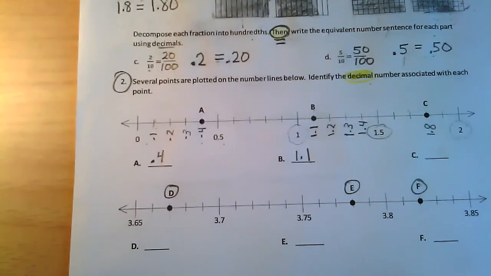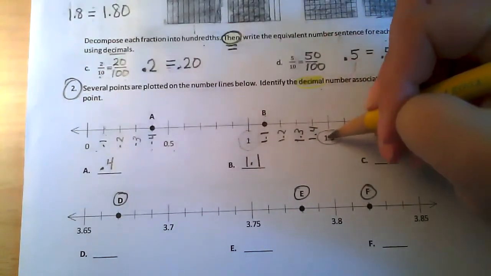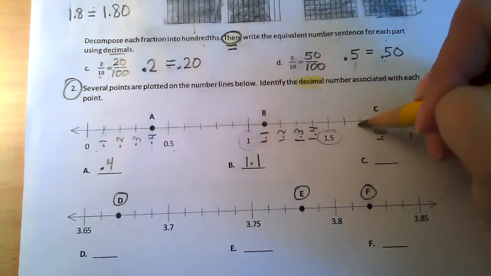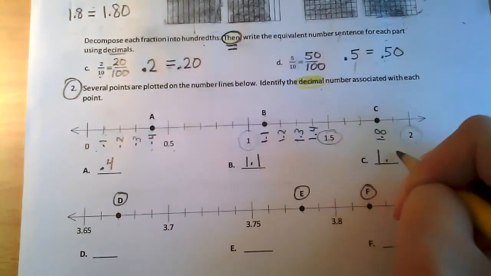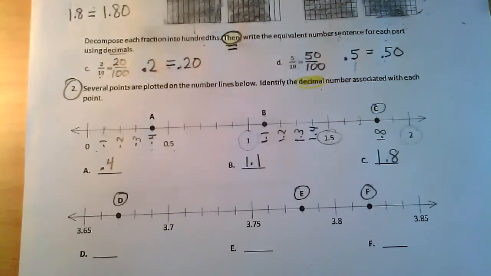Are you following along with me? Okay. Now, if I continue on this line, this is going to be 1.5, 1.6, and I'm saying 1 point. You know that the correct way to say it is 1 and 6/10. Okay. 1.7, 1.8, or 1 and 8/10 is point C. Okay. All right.